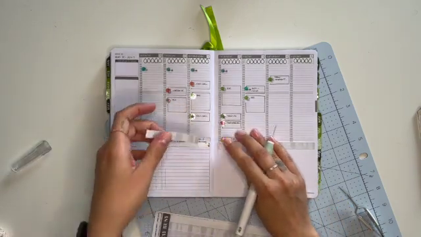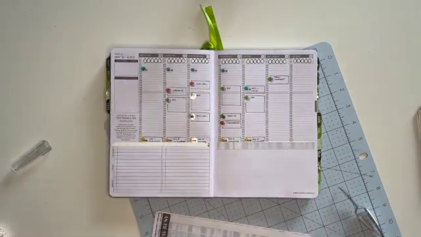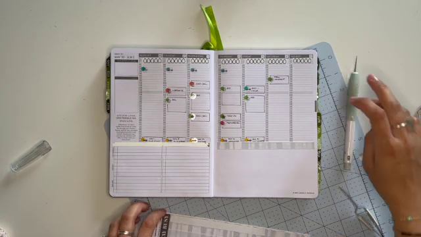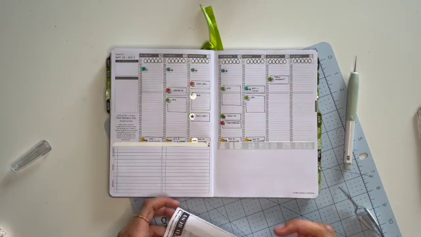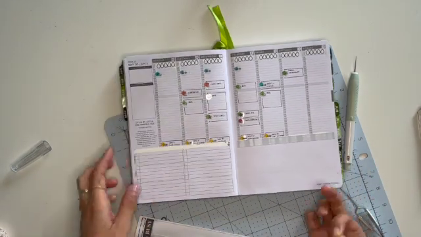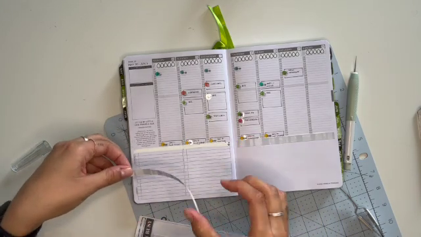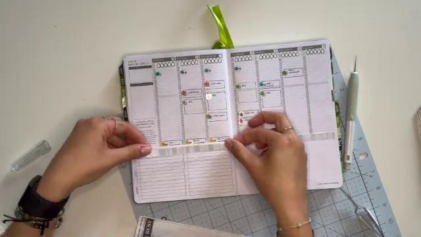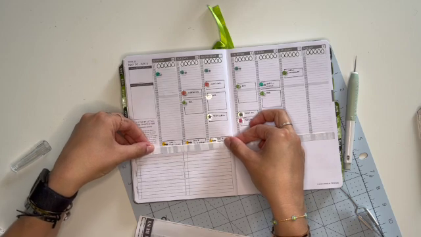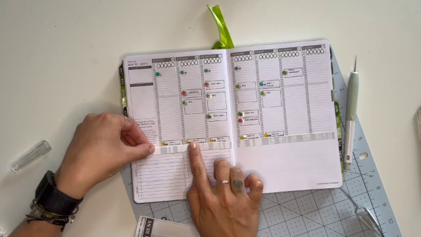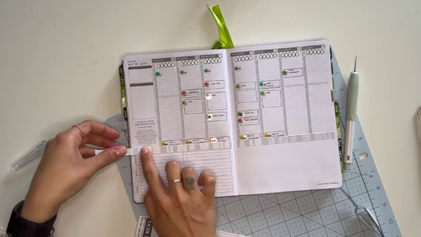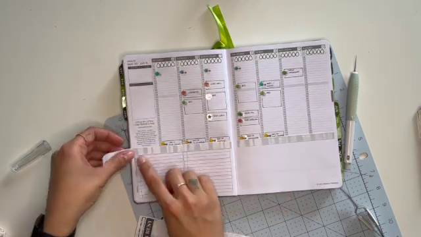Cut that off. And this other side that I just cut, I'm also going to be using on this side. Yes, it does cover a little bit of my tracking area, which I'm gonna be doing next, but that is 100% okay.